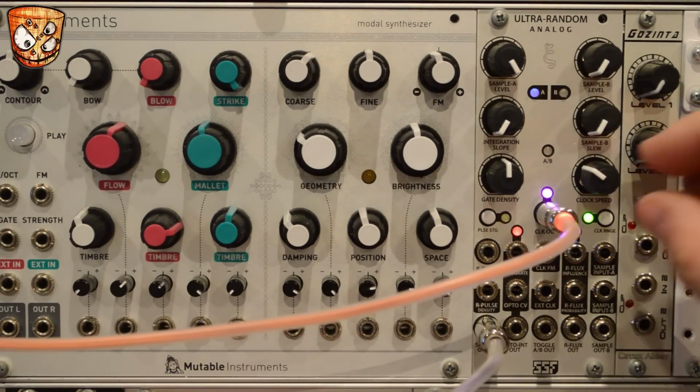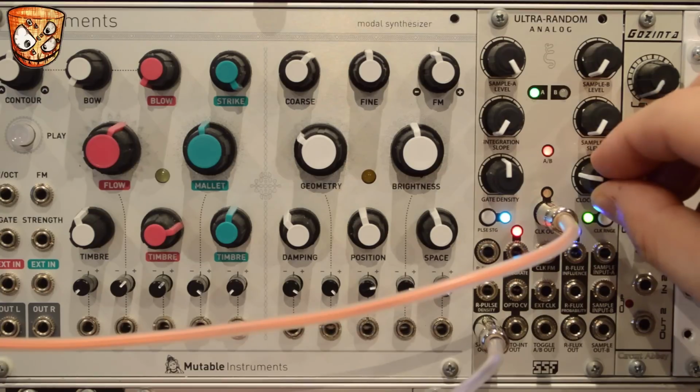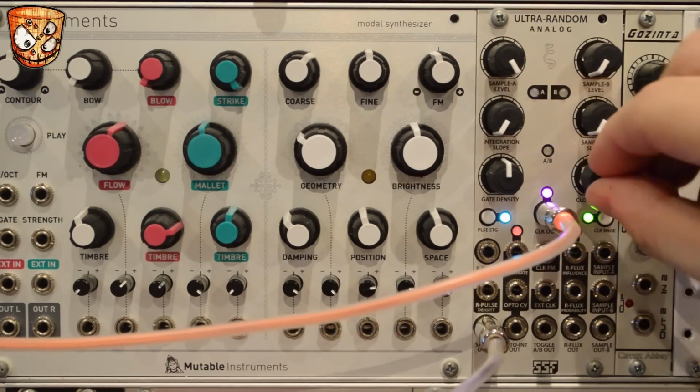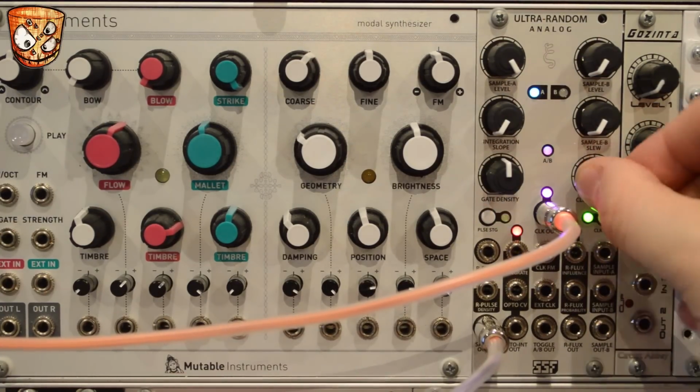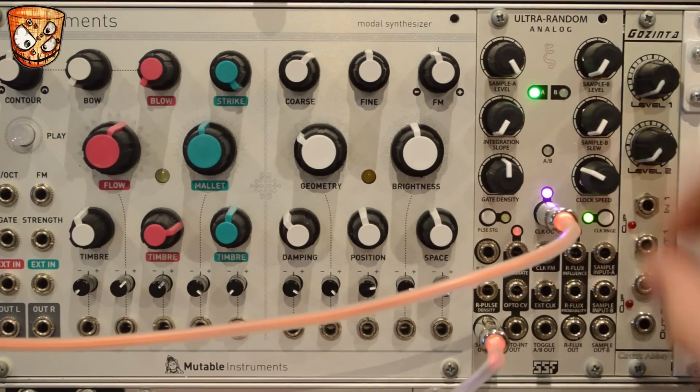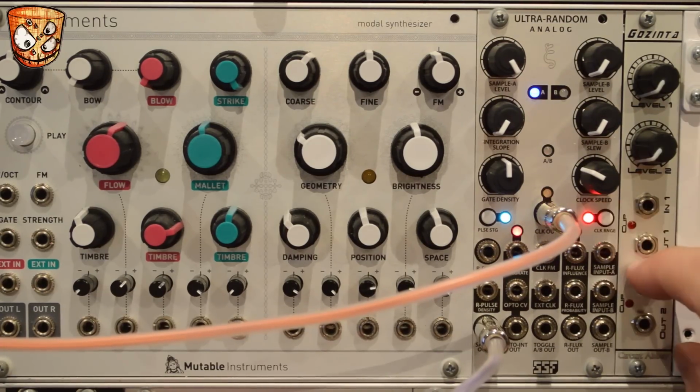This is affected by the clock rate. And there's also a clock range button.